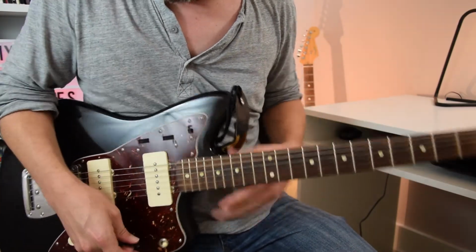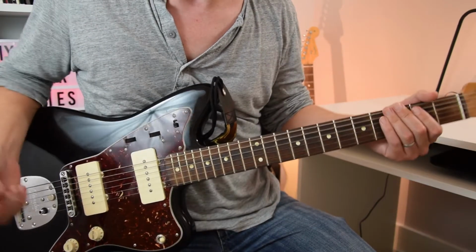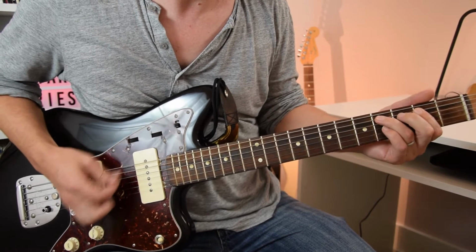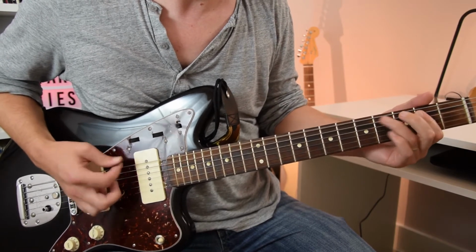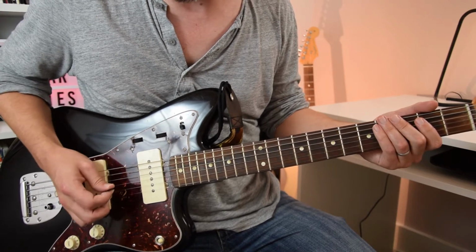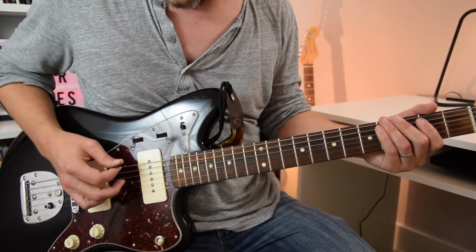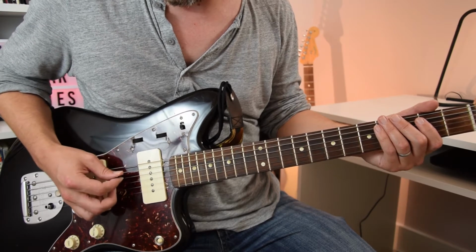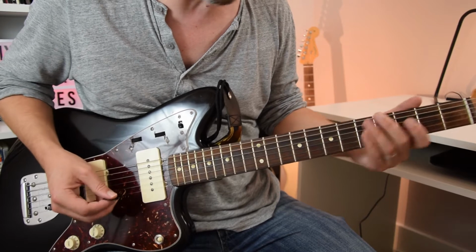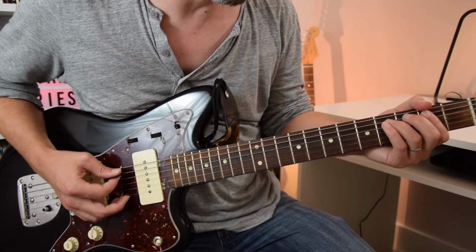So shuffle number 1 is basically taking this beginner one that we discussed a second ago, where you would generally only play the E and the A string. We're going to now switch out the E string for the D string. So we're going to be playing the A and the D. I'm going to be using downstrokes all the way, and it's going to sound like this.